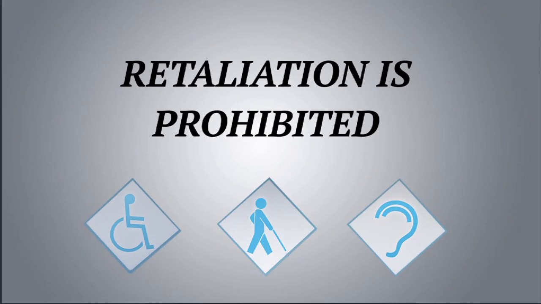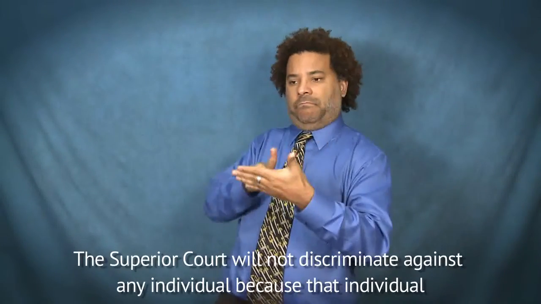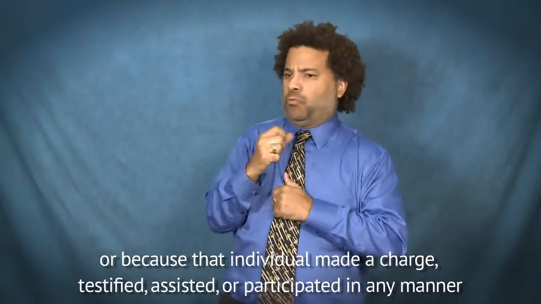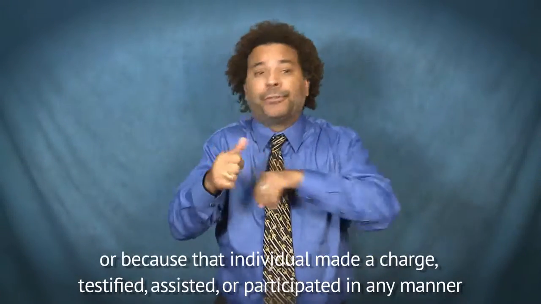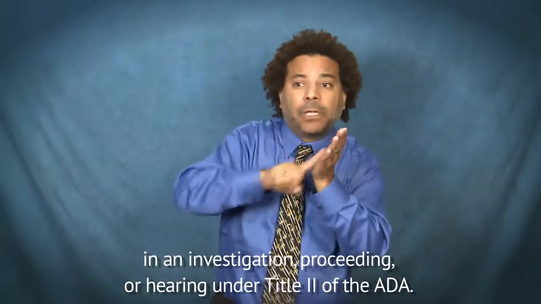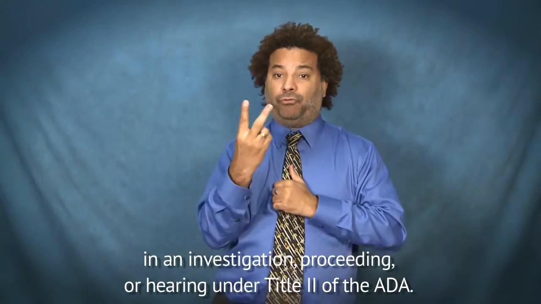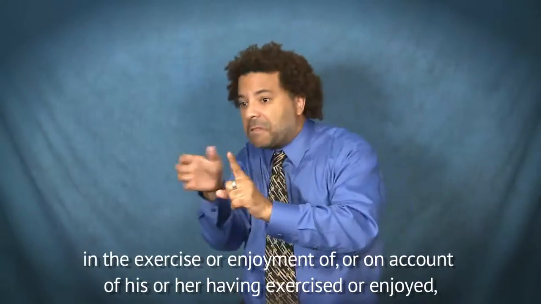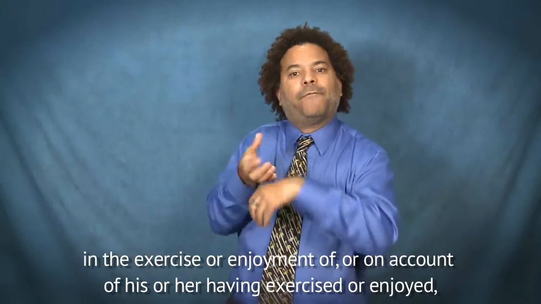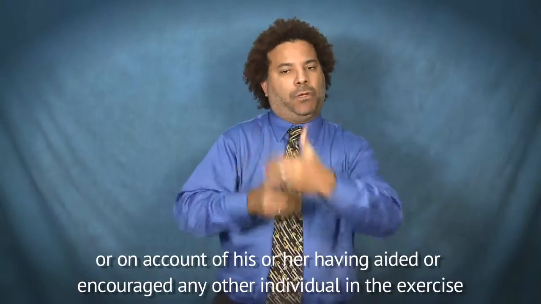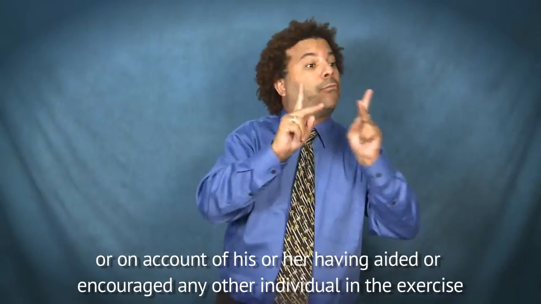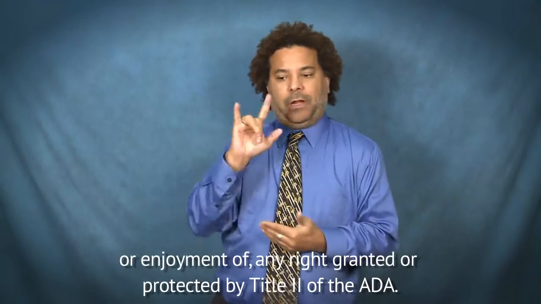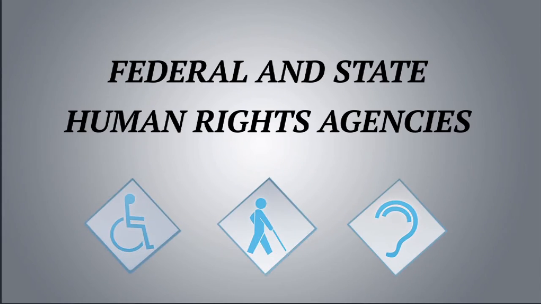Retaliation is prohibited. The Superior Court will not discriminate against any individual because that individual has opposed any act or practice made unlawful by Title II of the ADA, or because that individual made a charge, testified, assisted, or participated in any manner in an investigation, proceeding, or hearing under Title II of the ADA. The Superior Court will not coerce, intimidate, threaten, or interfere with any individual in the exercise or enjoyment of, or on account of his or her having exercised or enjoyed, or on account of his or her having aided or encouraged any other individual in the exercise or enjoyment of any right granted or protected by Title II of the ADA.